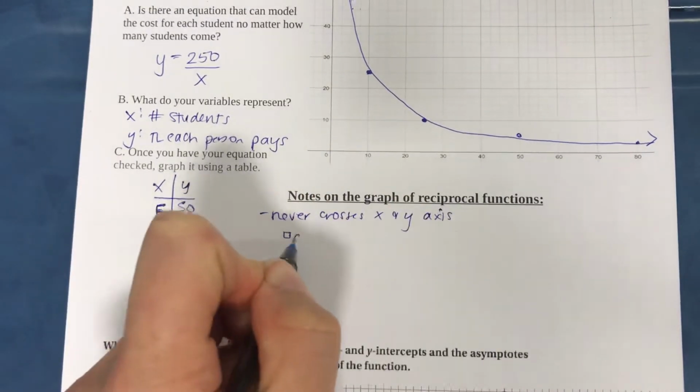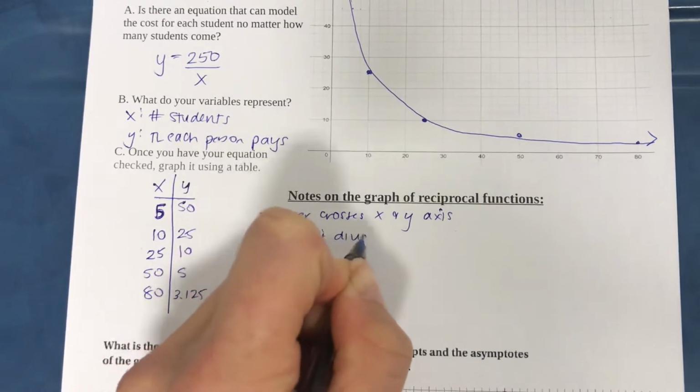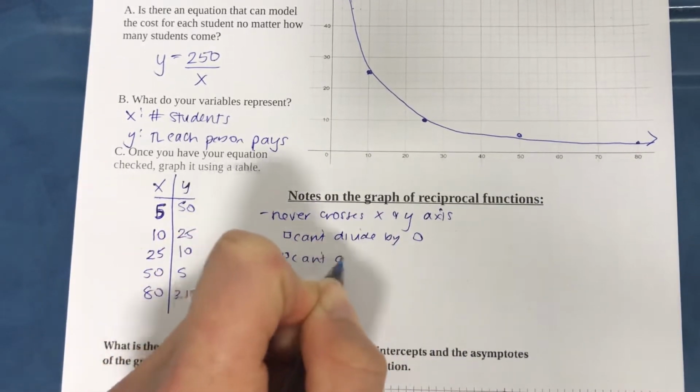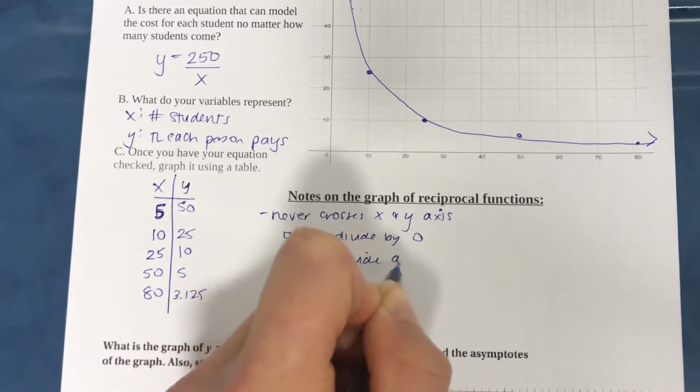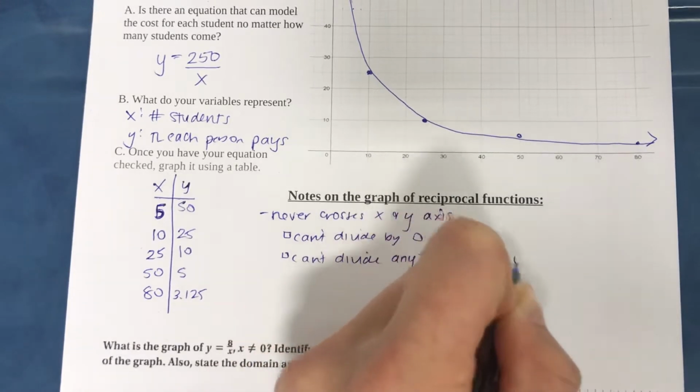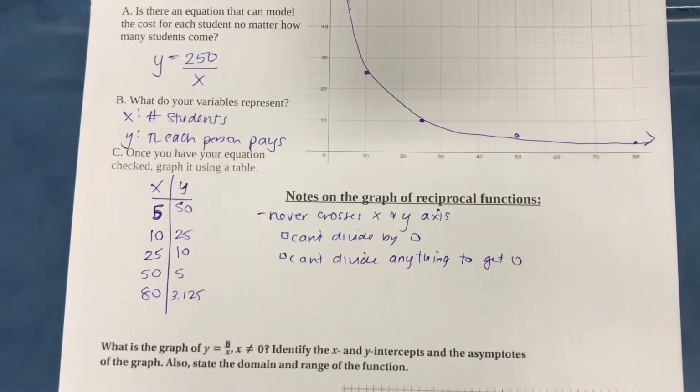It makes sense that we can't divide by 0. We also can't divide anything to get 0. And it doesn't make sense for our situation to not have any students go or for them to pay $0.